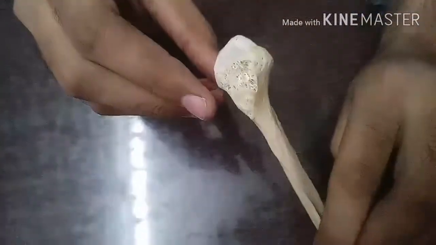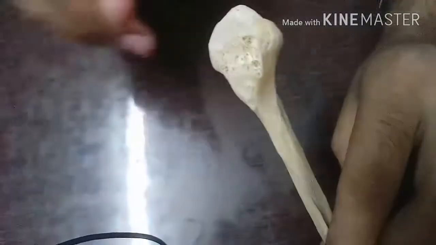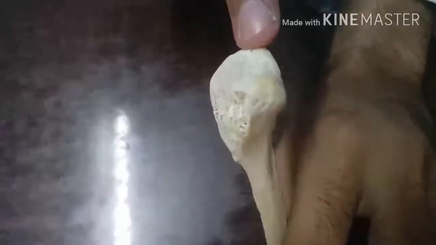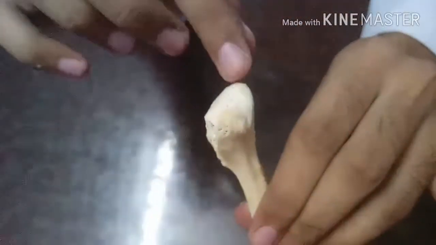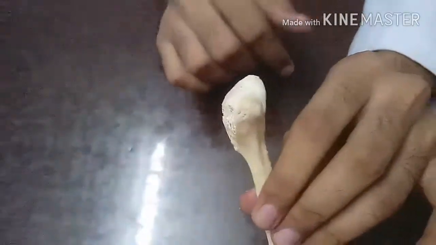So now discussing the upper end. The upper end is expanded in all directions. The superior surface bears a circular facet which articulates with the lateral condyle of the tibia. Also, the apex of the head, or the styloid process, projects upward from the posterolateral part of the head. So this is the fibula, and this is the posterolateral part.